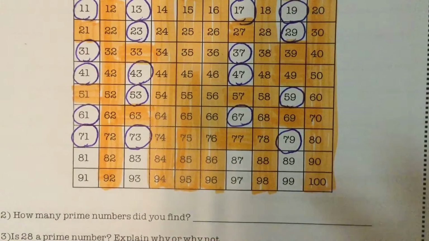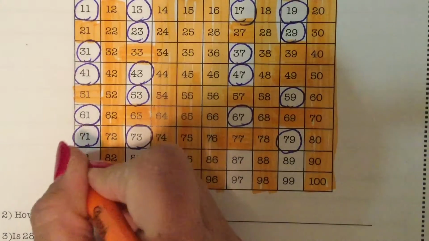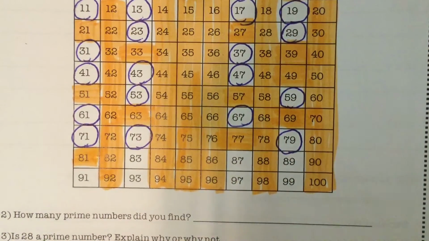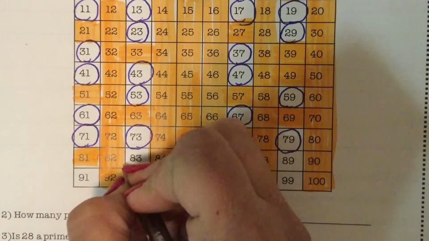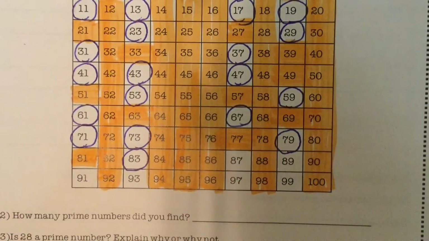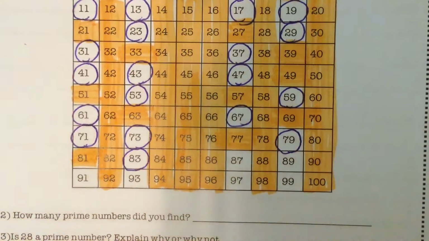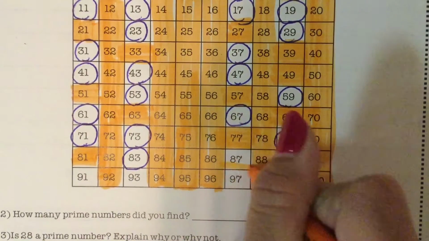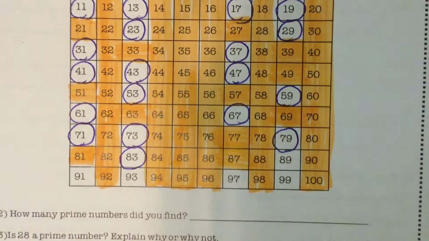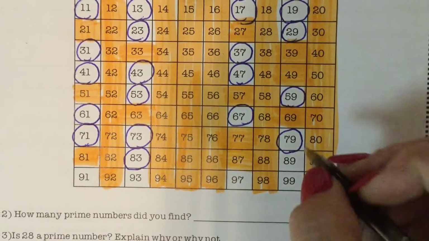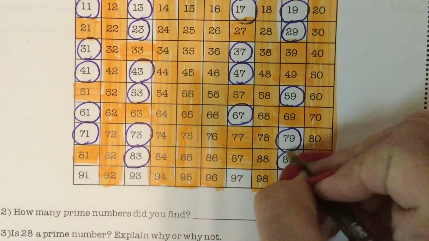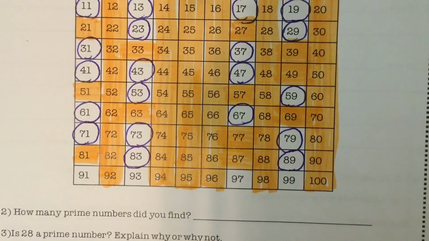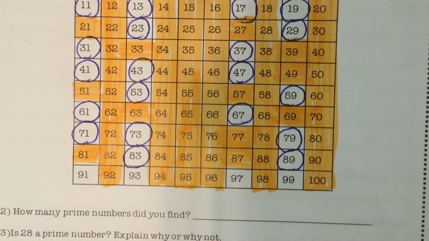Okay, 81, 8 plus 1 is 9. 3 and 9 both go into that. 83, 8 plus 3 is 11. It's a prime number. 87, 8 plus 7 is 15. It is a composite number. 89, 8 plus 9 is 17. Prime number. 9 plus 1 is 10.